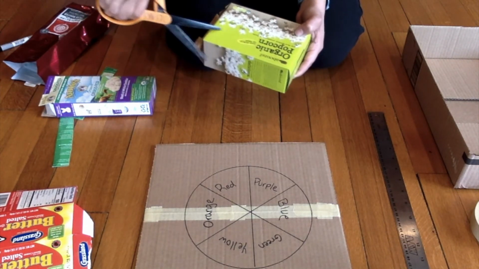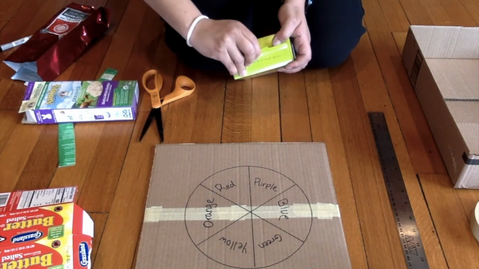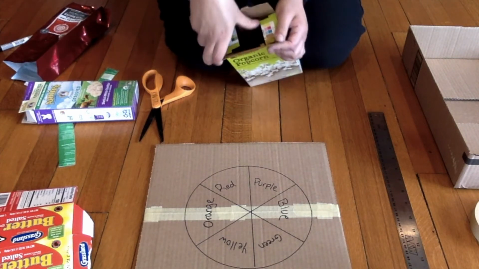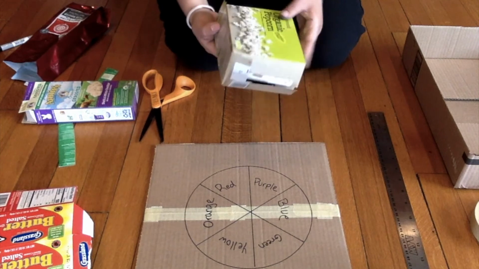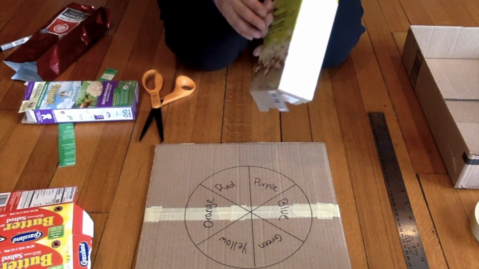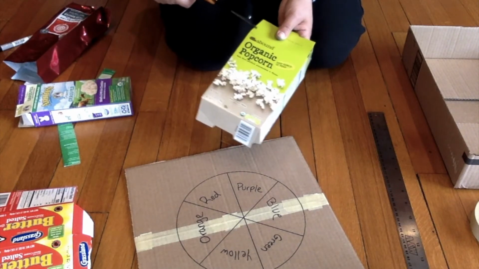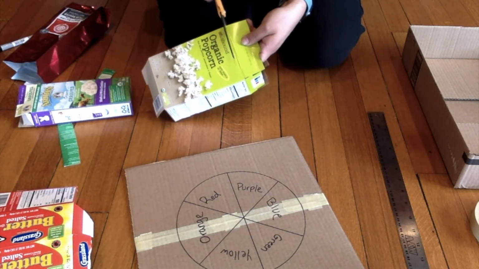If I try to cut it out like this, it's not going to work. So I'm actually going to break down my box into a flat piece so that it's a little easier for me to use it. I could even fold out the tabs. And I can get this green. Always watch out for your fingers and point the scissors away from you.